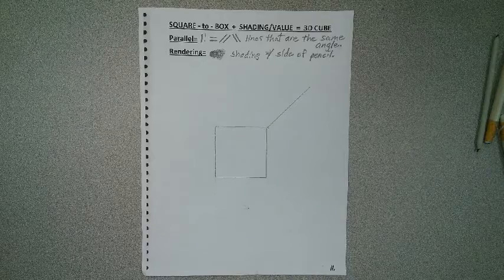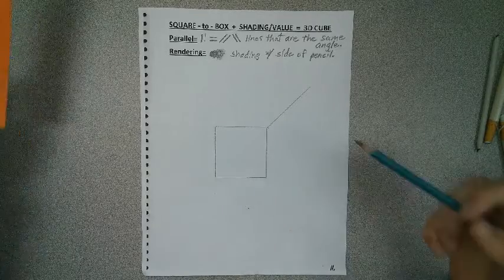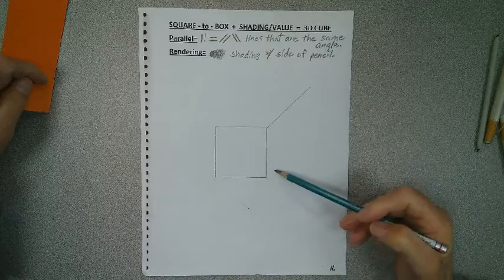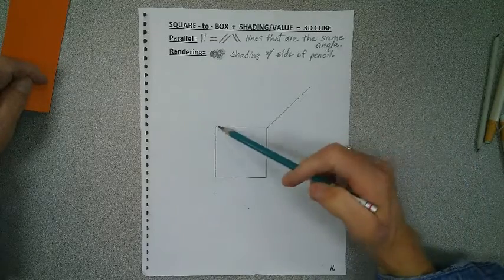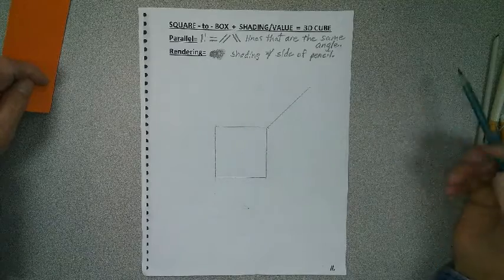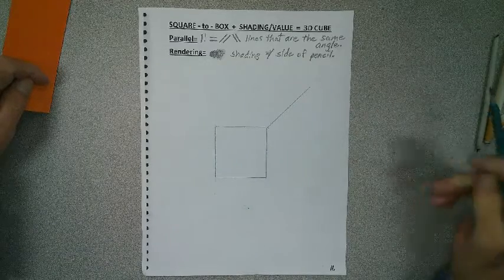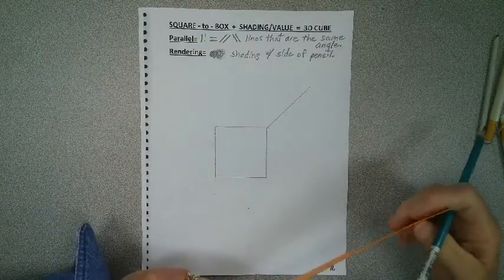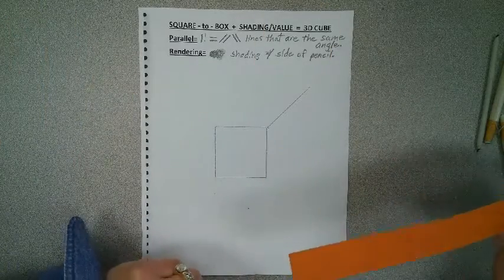Here comes the trickier part. We have one diagonal line, and I need a parallel diagonal line and a parallel diagonal line. So how can I get that? There are several ways you could get that.